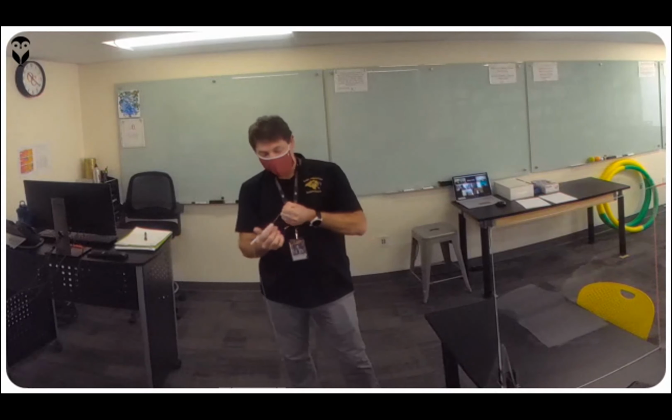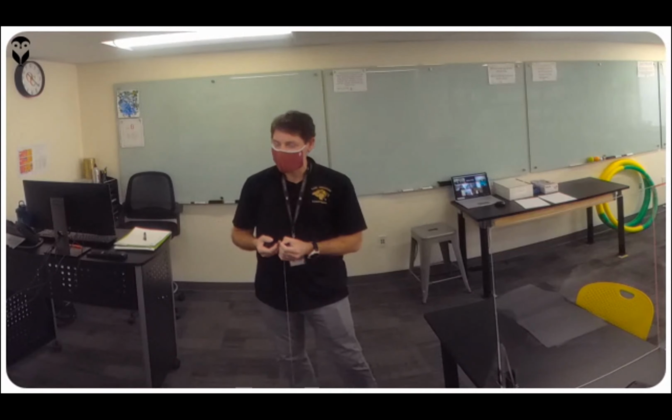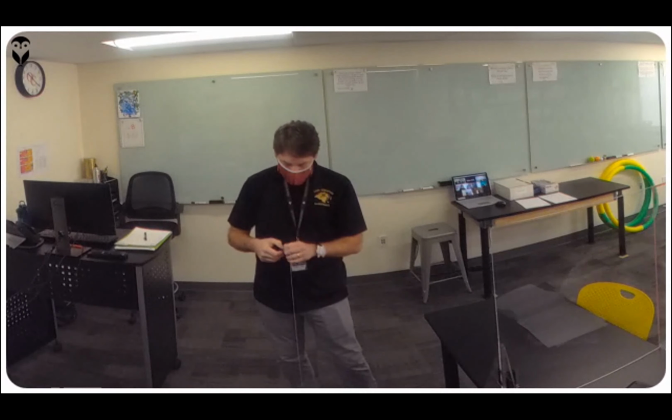Okay, so we figured out how we could measure the force. We figured out how we could measure the radius. How about the speed that that stopper is moving at? How could I measure that?